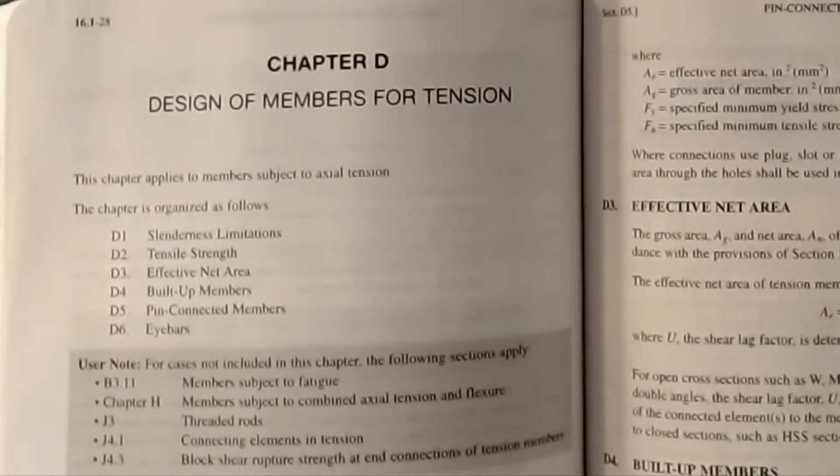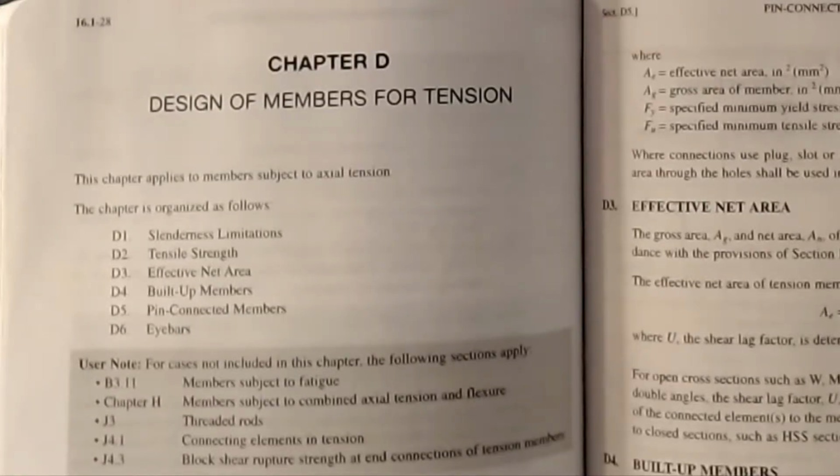In today's lesson, we're going to be taking a look at Chapter D of the design specification. In the 15th edition, this will be on page 16.1-28, and we're going to basically be looking at tension member design. There are a couple of cases that we have to look at for tension members. Two of them will be strength and one will be serviceability, and we'll start today with just the basics of the different types of tension and how you know which case it is, and some assumptions that we have to make along the way.